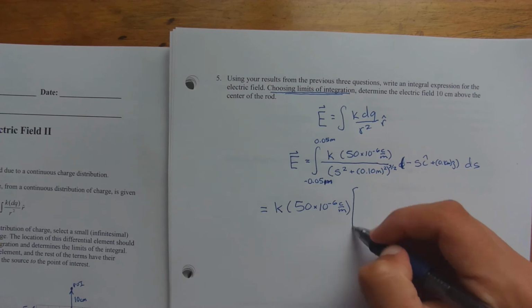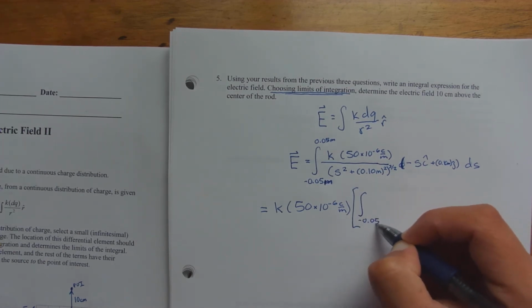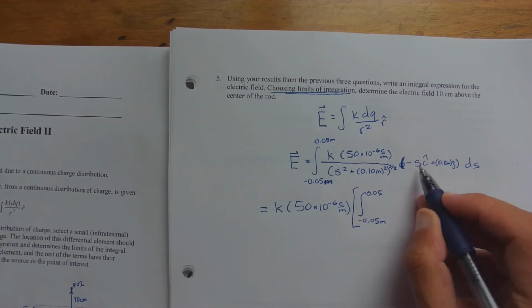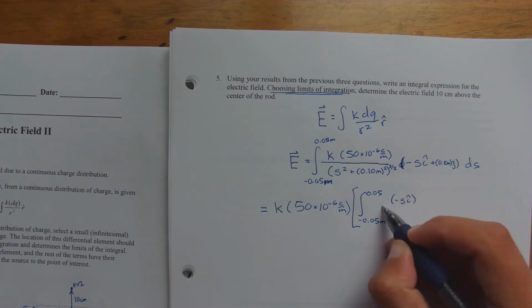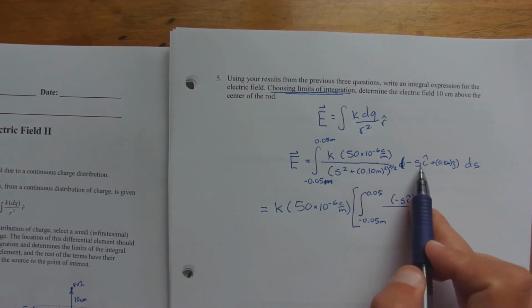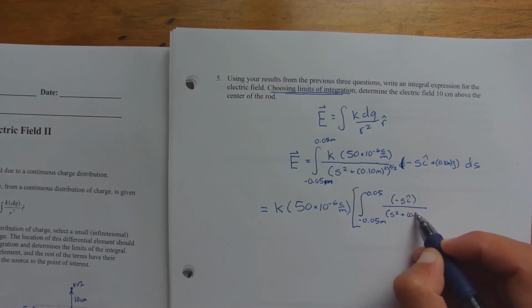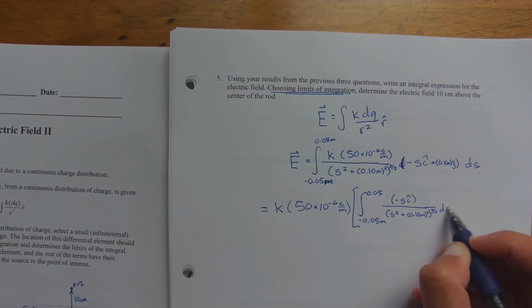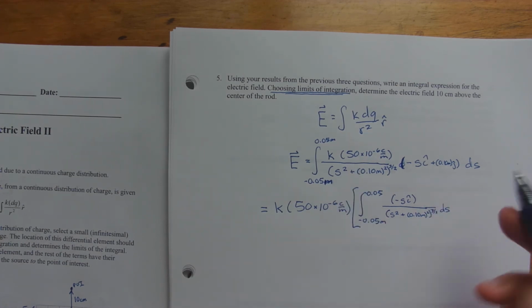Okay, and then we have the first integral. You don't have to write it this way, but maybe it's easier to see it this way. So you have the negative s i hat. So it would be this times this for the i hat term, and in the denominator you have s squared plus 0.10 meters squared to the 3/2 ds. And then you have the other term, which comes from multiplying this by this.